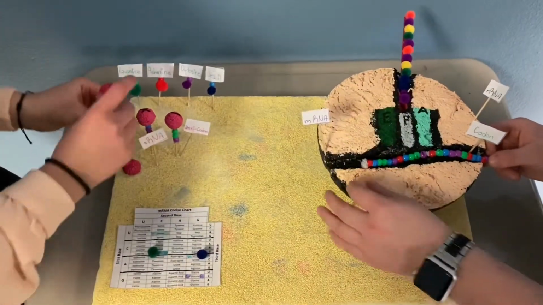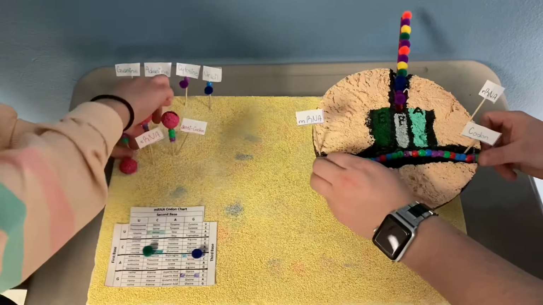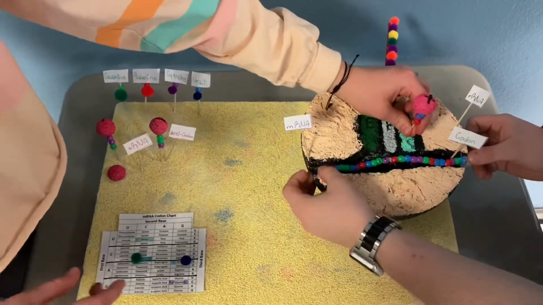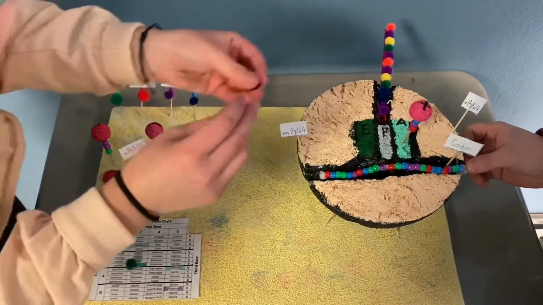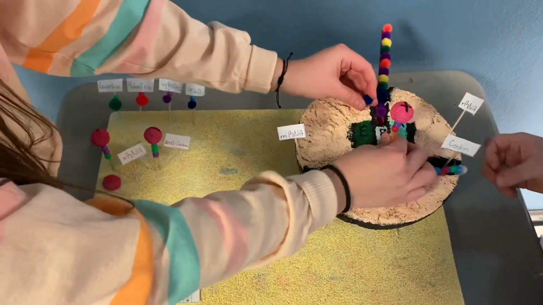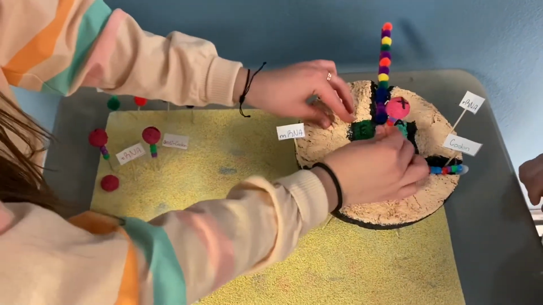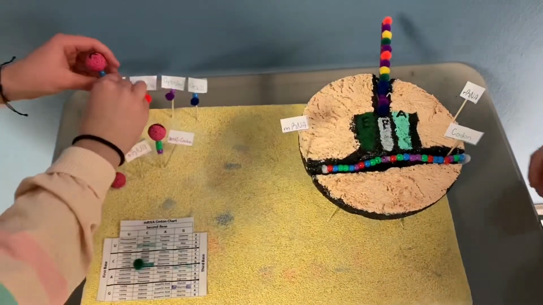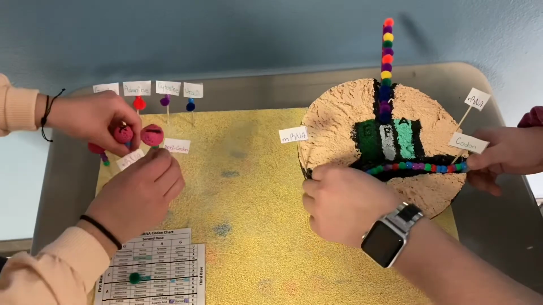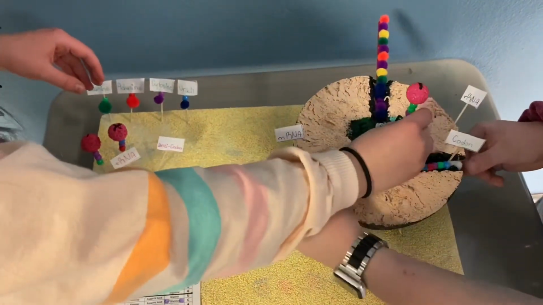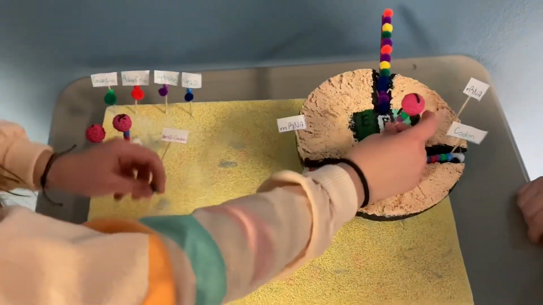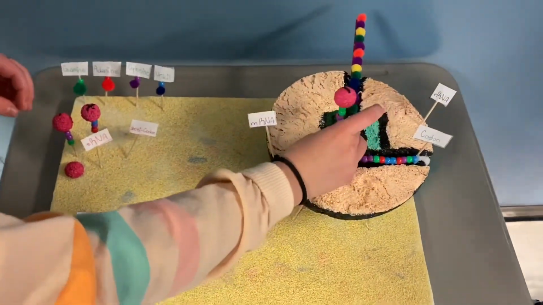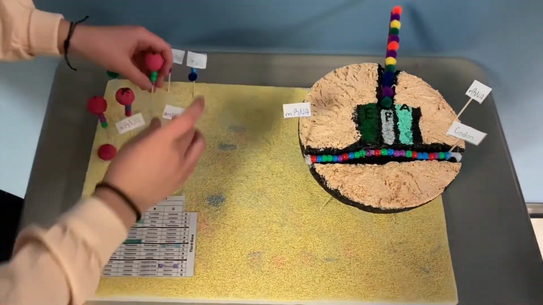The next tRNA that codes for a different amino acid picks up its amino acid and drops it off. And then it moves to the E site and exits the ribosome. Then the last tRNA drops off its amino acid and moves to the exit site and then leaves.